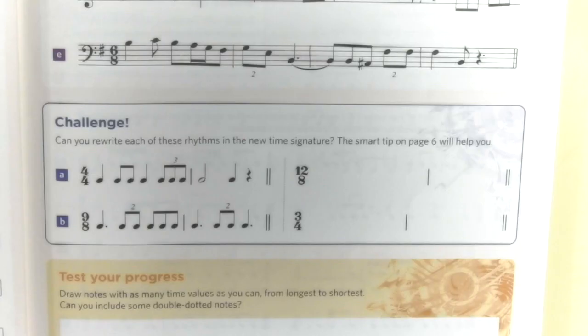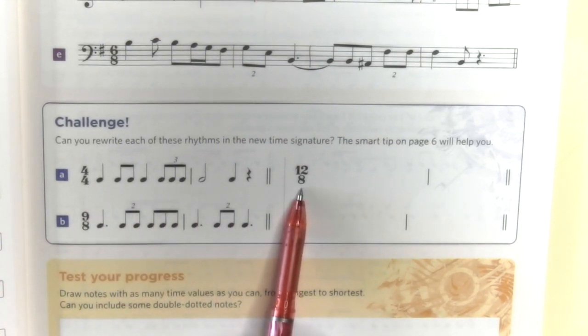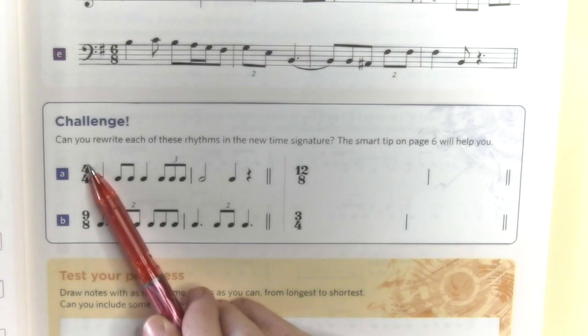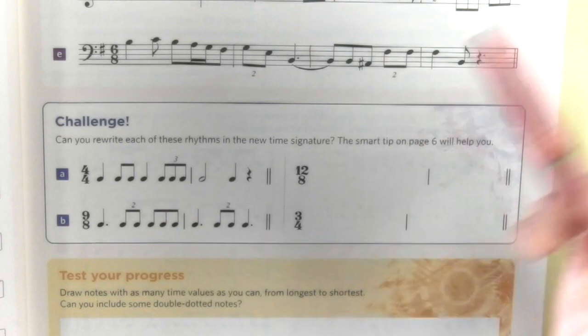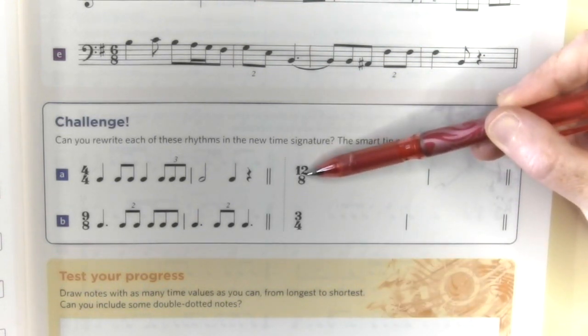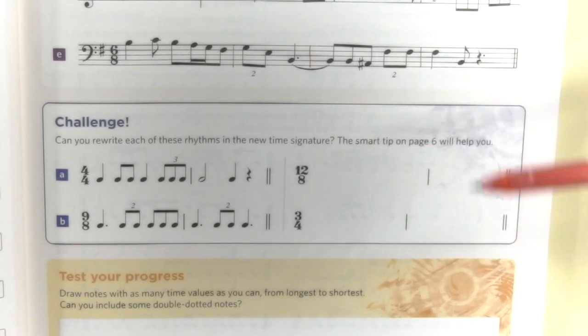This challenge asks us to rewrite the given bars in compound time. Let's first check if the time signature is correct. We do trust the book, but I'm here to let you understand more deeply. So 4 crotchets means 4 movements of crotchets. 12/8 means 4 movements of quavers, and the quavers are grouped in 3. So we have 4 groups of 3 quavers.